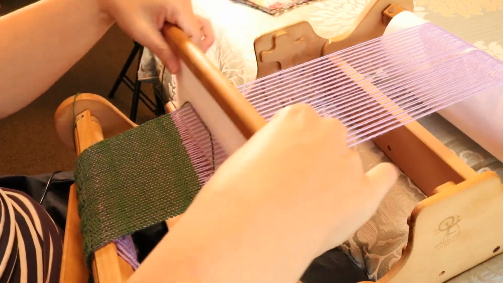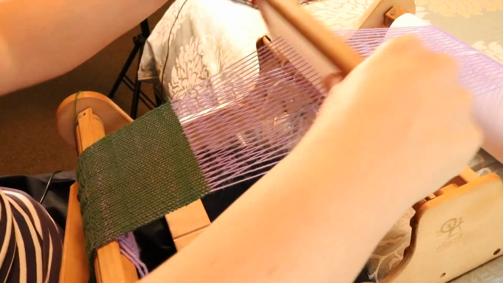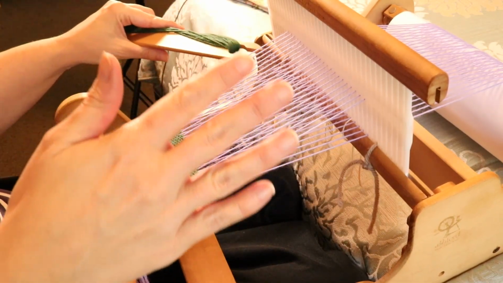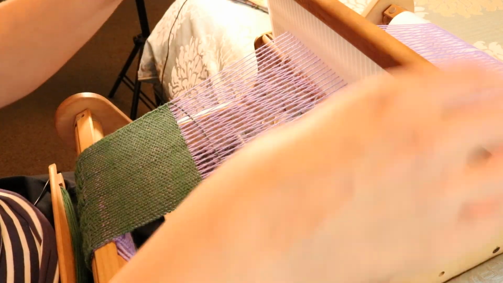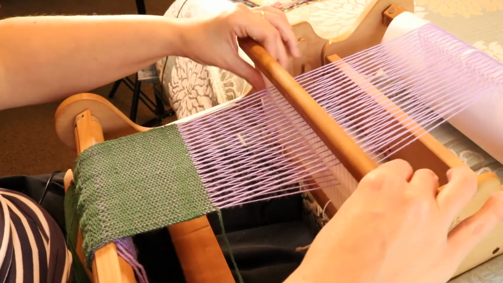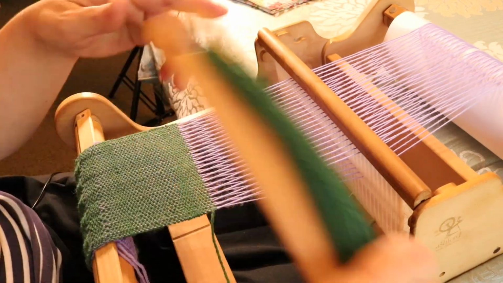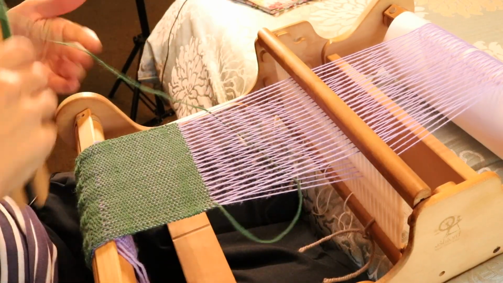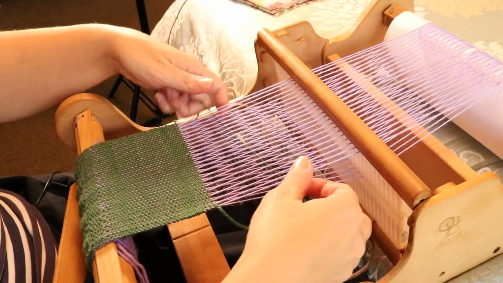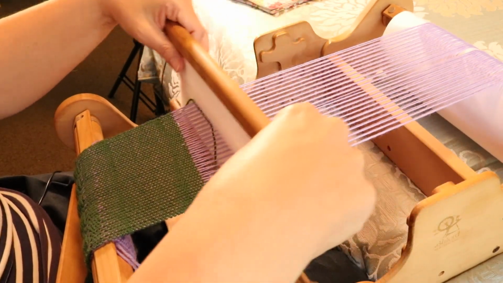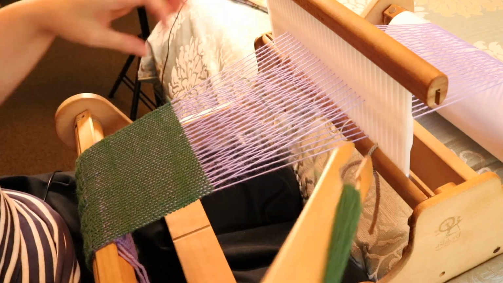And I certainly don't want you to do floats on purpose unless you're doing, say, a sampler piece that you're not really going to use for anything, and you just want to have a practice of fixing floats for when you come across the problem later on. In that case, go ahead and make some floats on purpose. But otherwise, you don't actually want them in your work.